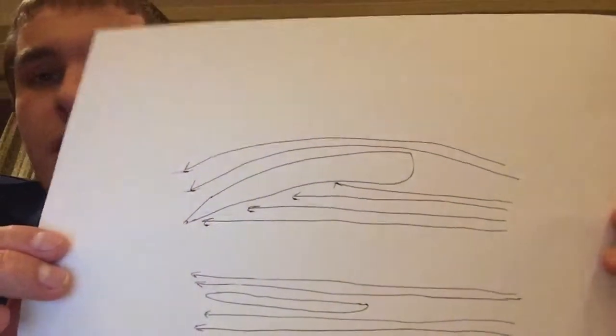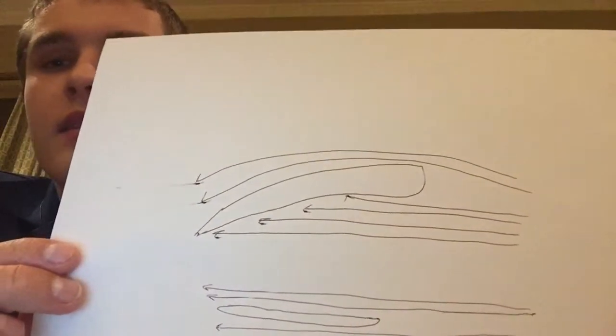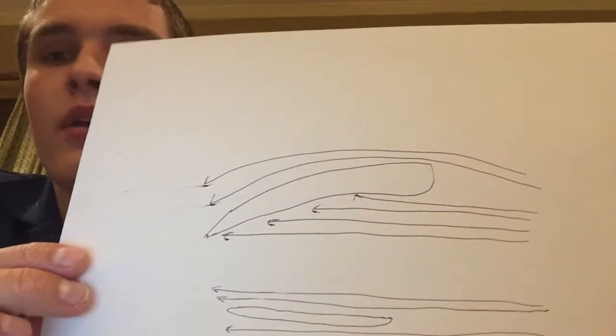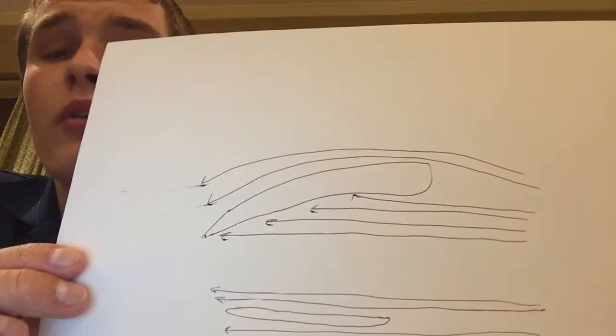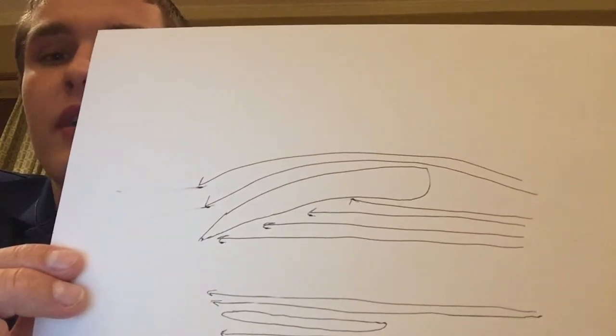Also, there are many different kinds of wings which create lift. So, here are two examples. The first is the typical airfoil shape, which utilizes both forms of forces that create lift.